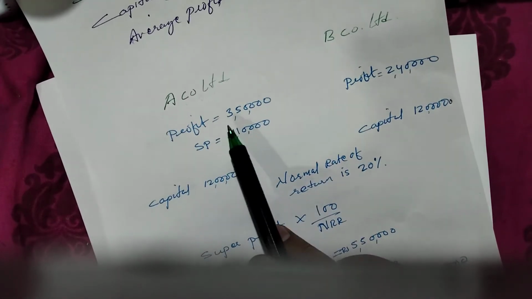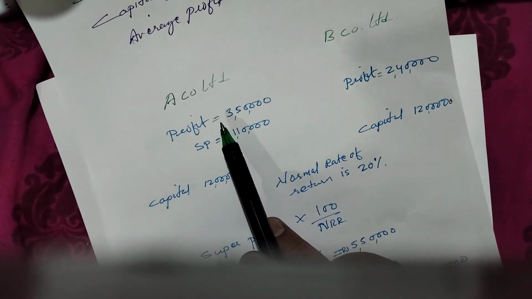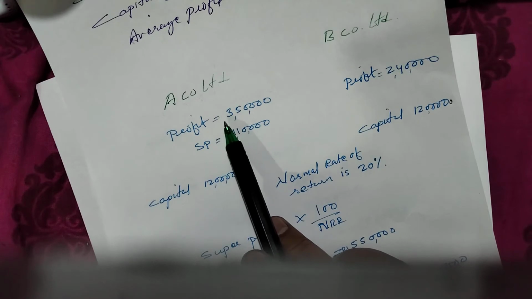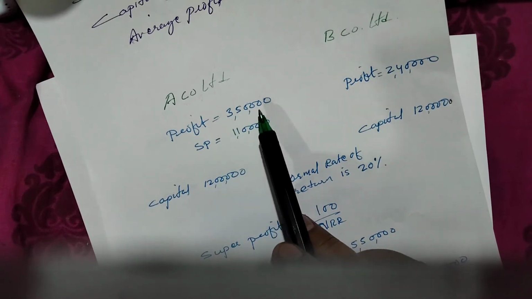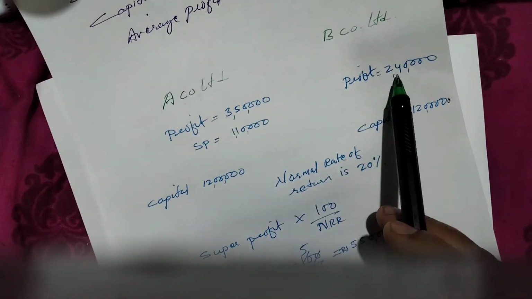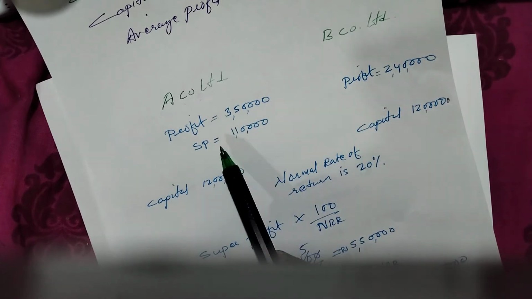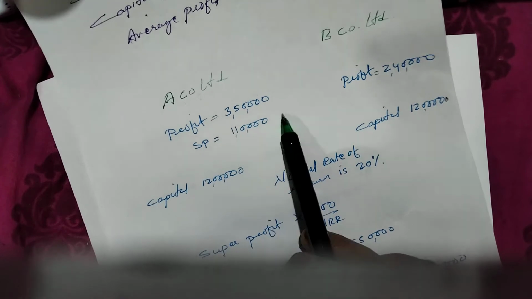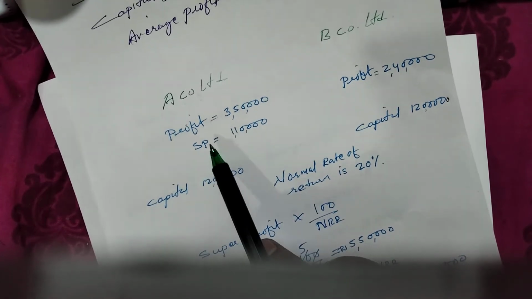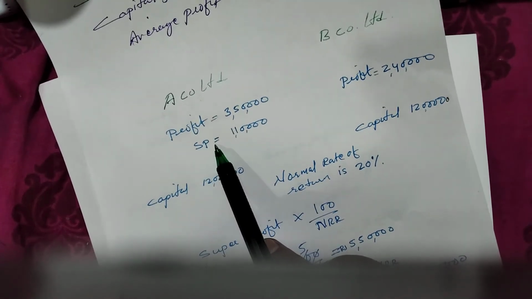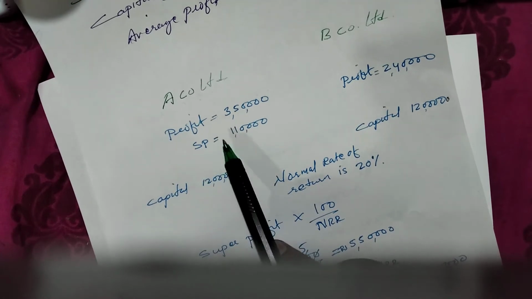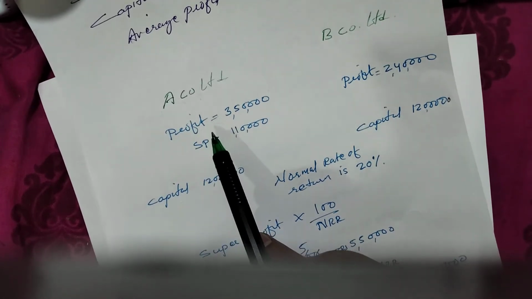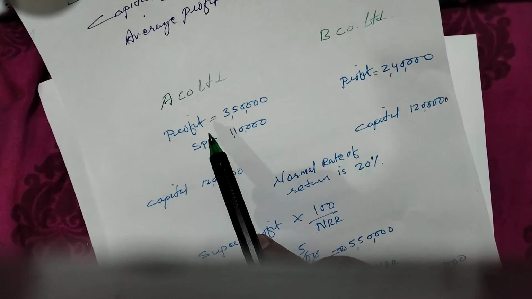But if you see the profit of the existing A Company Limited, it is earning 3,50,000. So it's more than normal profit. How much more? More than 1,10,000. So what is this? This is super profit. How does it come? It is because of the goodwill of this existing business, right?